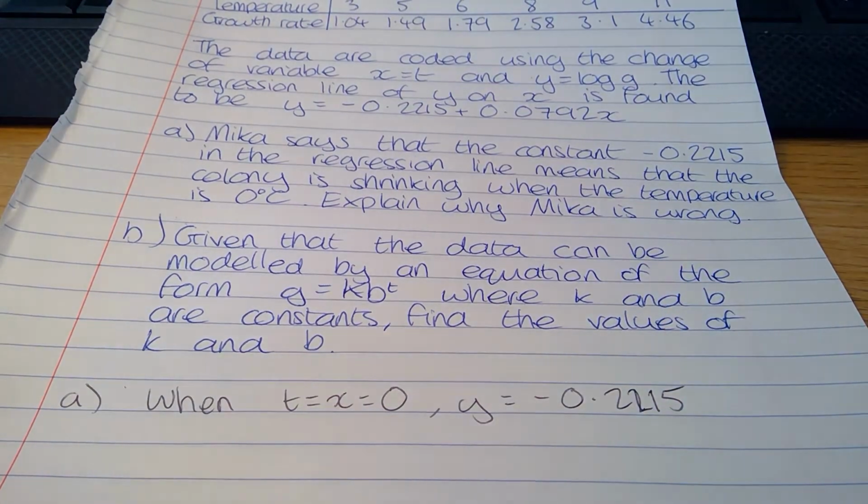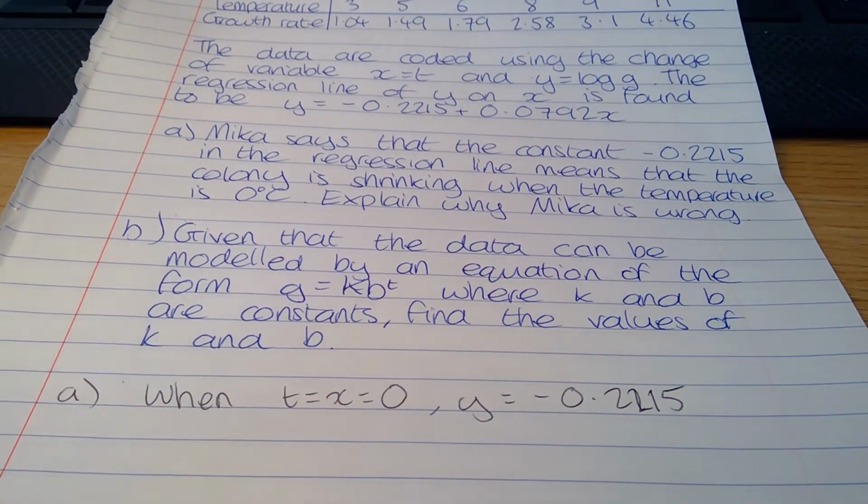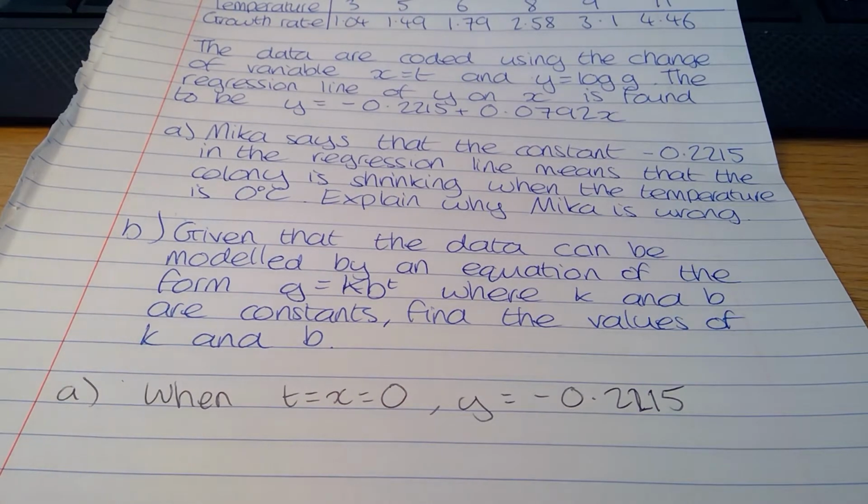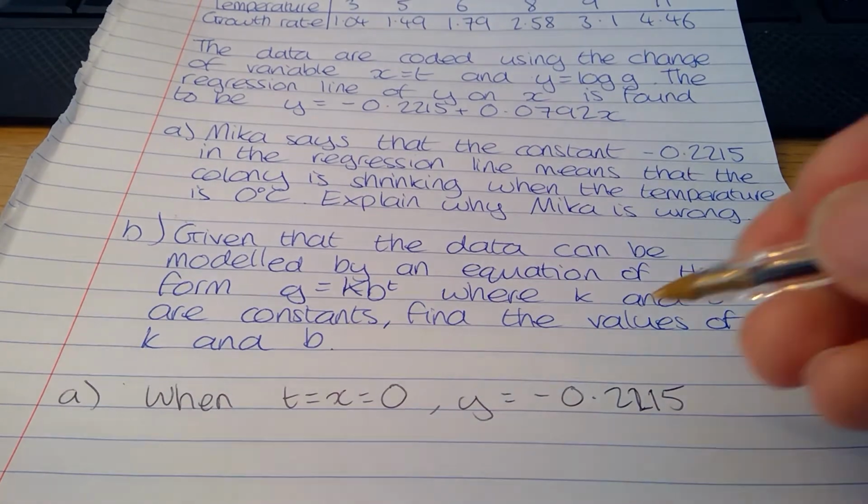So that sounds like the growth rate is negative, because remember we're talking about the growth rate, not the amount of bacteria. However, just because y is less than 0 doesn't mean g is less than 0, g being the growth rate. So the coding was that log g is equal to y.